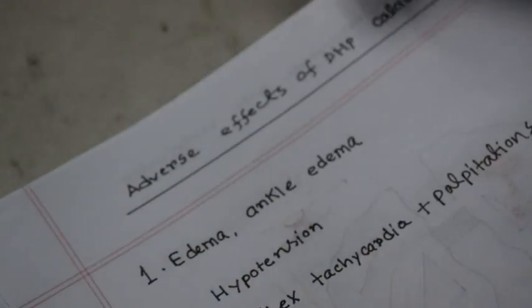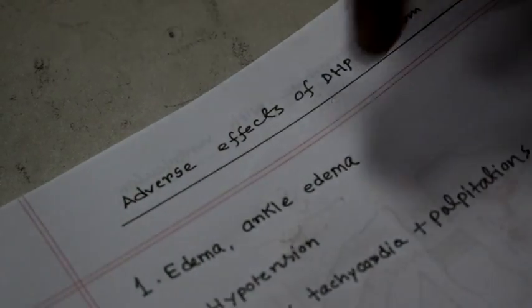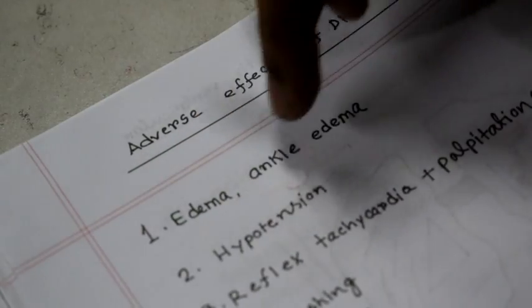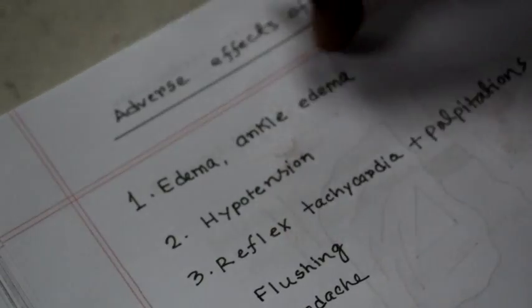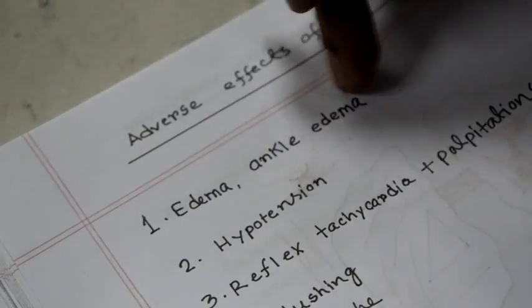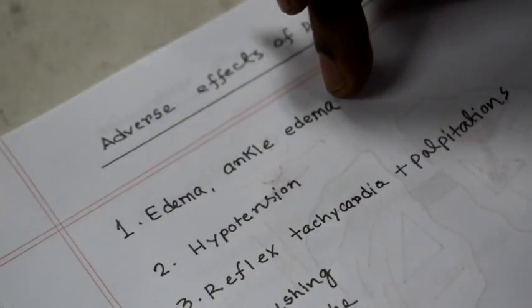Last but not the least, there are some side effects of dihydropyridine calcium channel blocker. First important side effect is edema, most importantly ankle edema. You will find this a lot in clinical situations. Don't panic, this is very common and this is a benign condition. It is not dangerous for the patient.